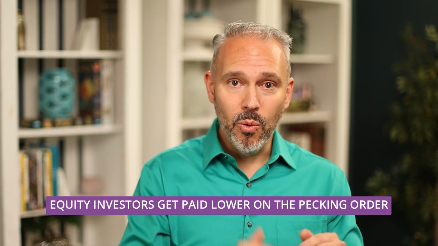Now that might sound bad that you have a debt position versus equity position, because everybody in the world tells you equity is the way to go. But so you know, equity investors get paid lower on the pecking order. They get paid later than the debt fund people. So just understand that if you're in a debt position, that's not necessarily a bad thing. Although debt sounds bad, it could actually be good if you want safety of your money too. Again, no guarantees. There's nothing like that that's ever guaranteed. But the nice thing with alternative investments is you can make so much more money.